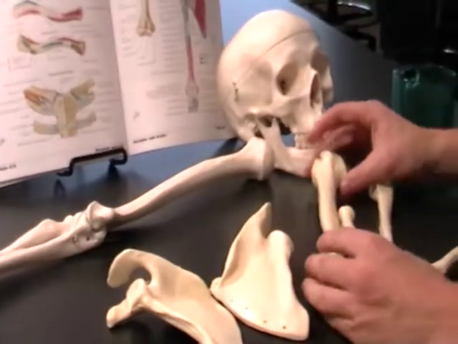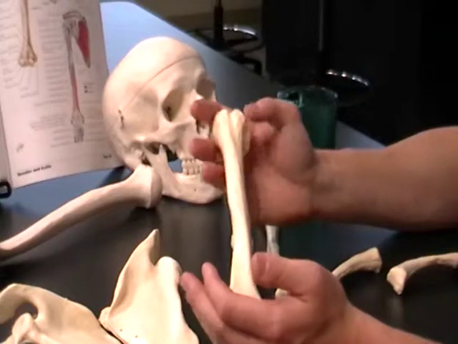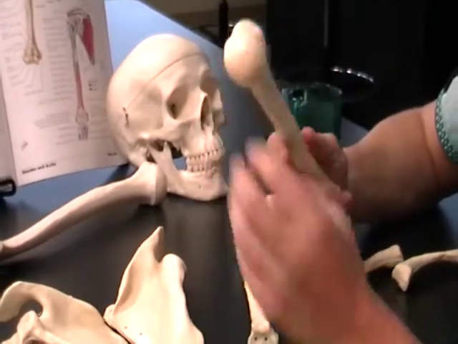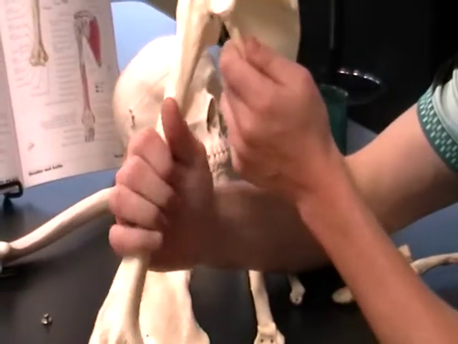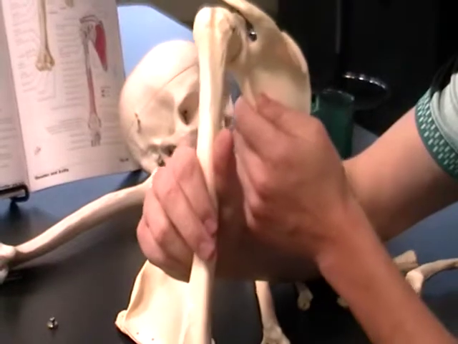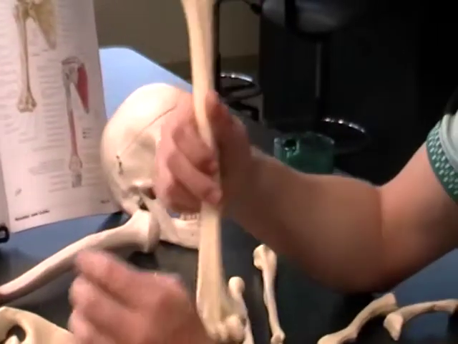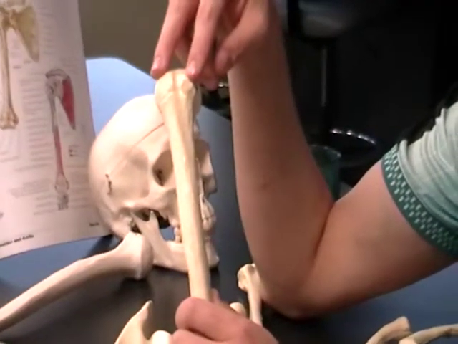Now if we take a look at the humerus, the bone of your arm, this is important to know. First we have a rounded head. This is the portion that articulates with the glenoid cavity of the scapula. And then you can see, really close to the head, there are these two bumpy landmarks called tubercles.